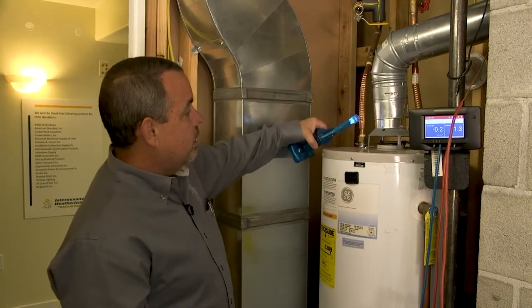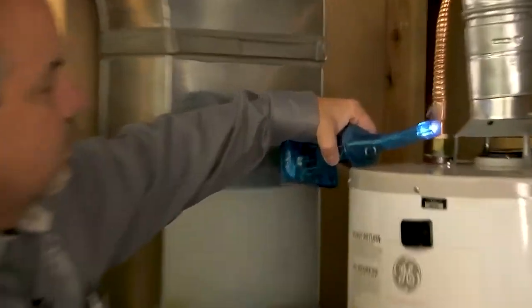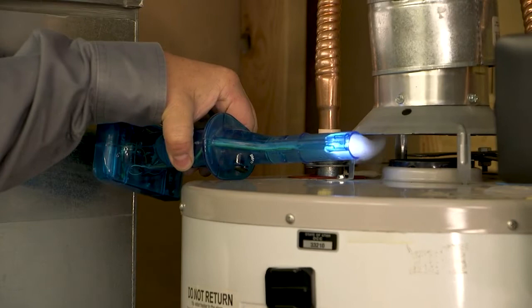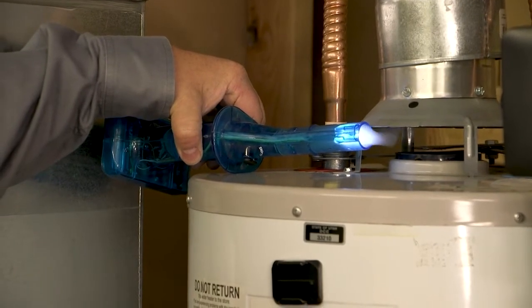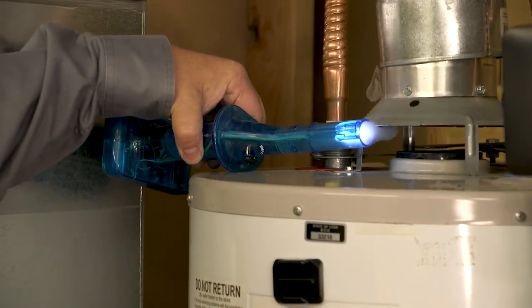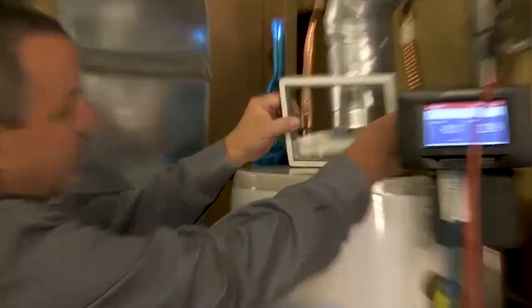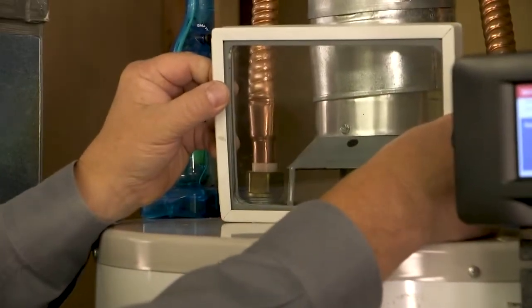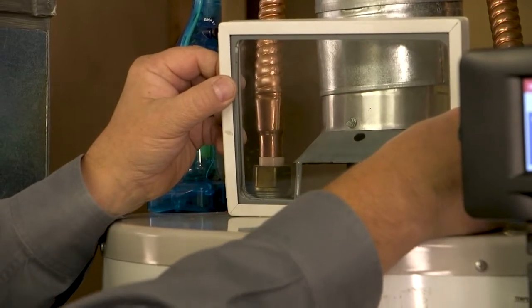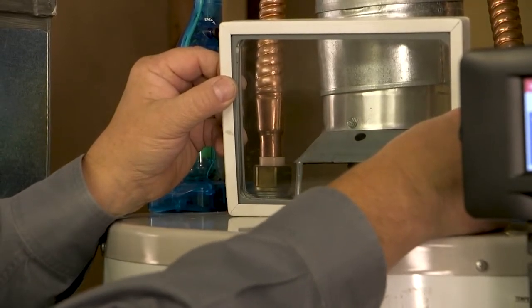And now the water heater, instead of spilling, you can see the smoke is now being sucked up and out of the flue where it should go. And if we put the glass back up there, you're going to see there is no condensation building up on the glass.